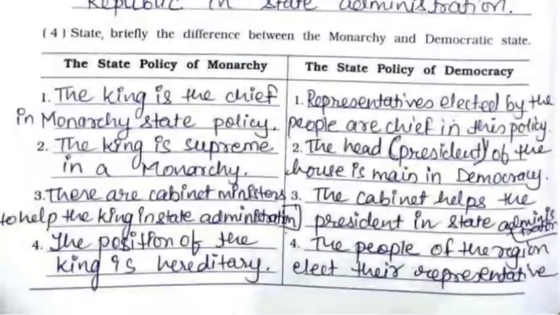Fourth, state briefly the difference between the monarchy and democratic state. So you need to write the difference between the state policy of monarchy and the state policy of democracy. So the first point is, the king is the chief in monarchy state policy and representatives elected by the people are chief in this policy.